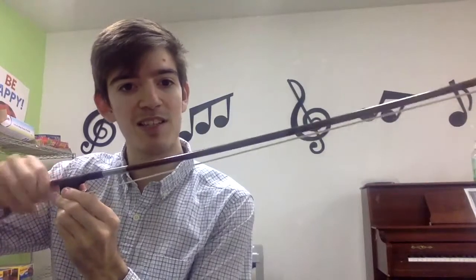So as I turn it to the left, you can see that my hair is getting looser. And as I turn it to the right, you can see that my hair is getting tighter. I want it to be about finger width in tightness, okay?